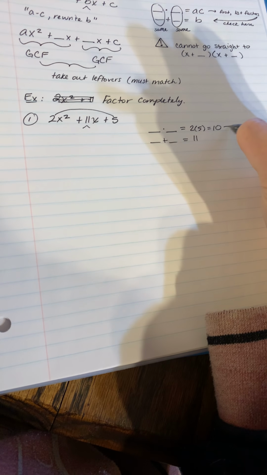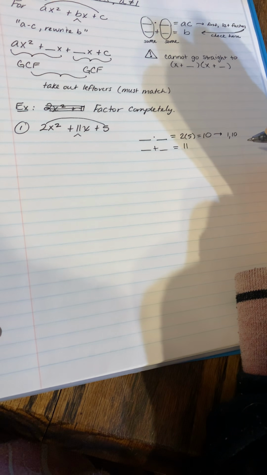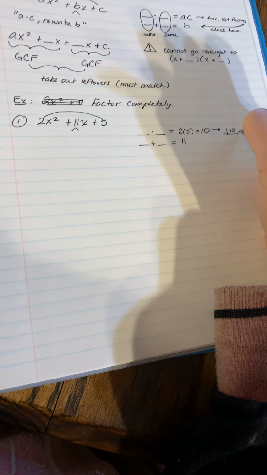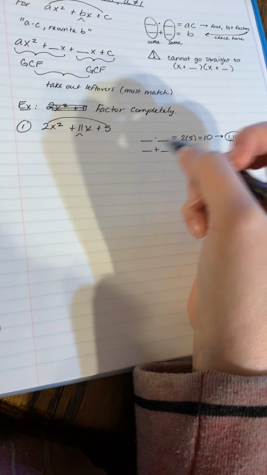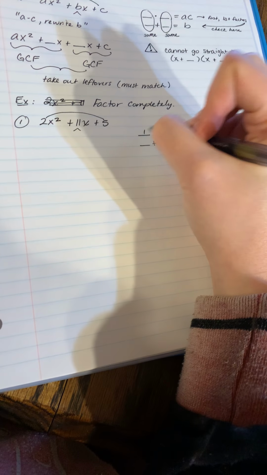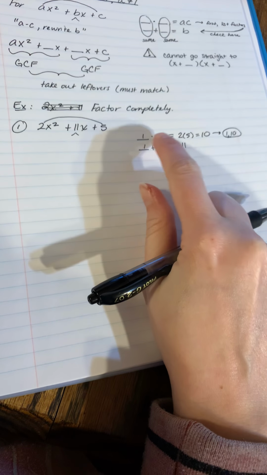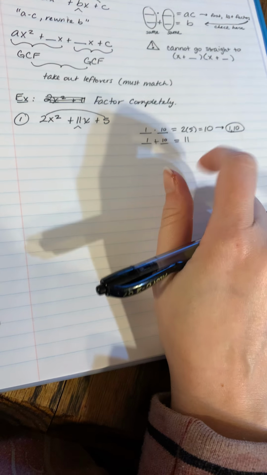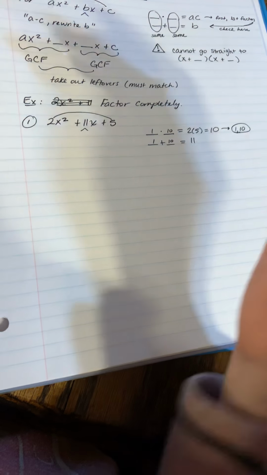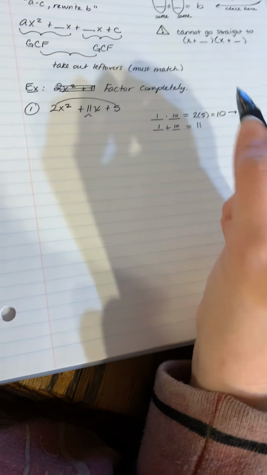All right, now just like before, we write all the factors of 10. So that's 1 and 10, and we can stop right there because that adds to give me 11. So now 1 and 10 go in the blanks. And they do: 1 plus 10 is 11, 1 times 10 is 10. And notice it is not 2 and 5. Sometimes it could be 2 and 5. If this were 7 in the middle, it would have been 2 and 5. But it's not this time.